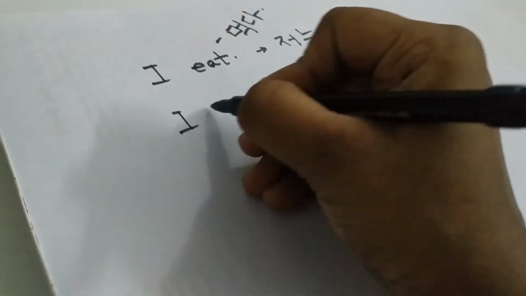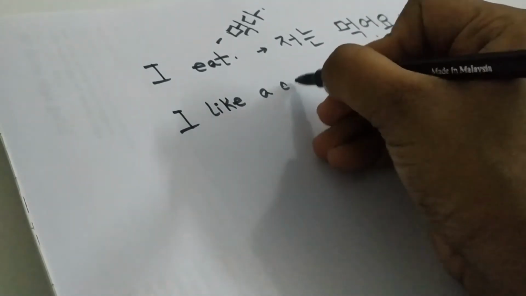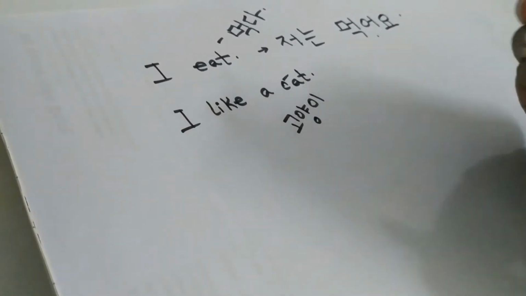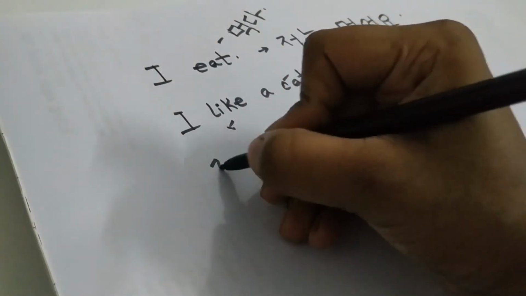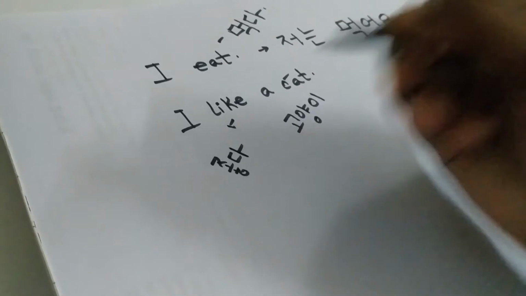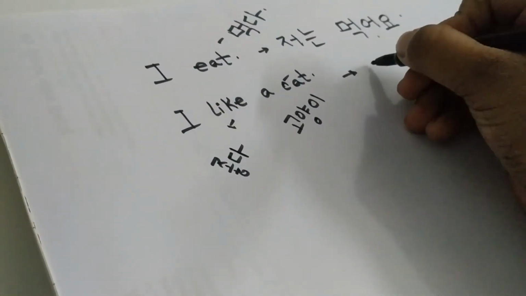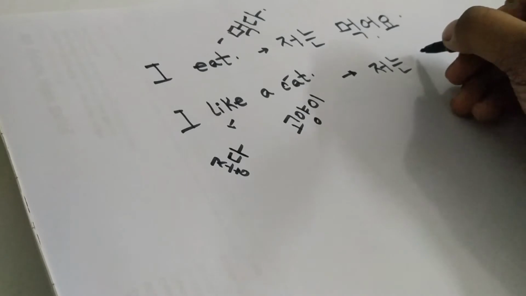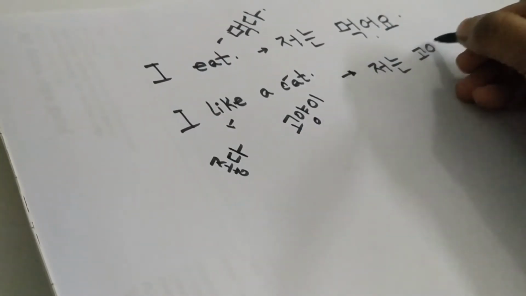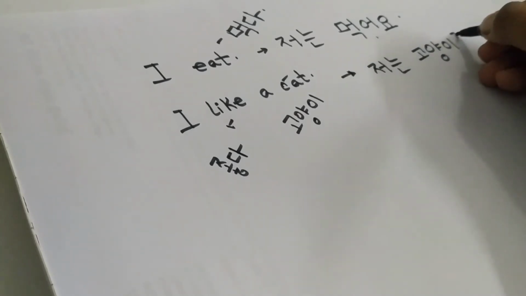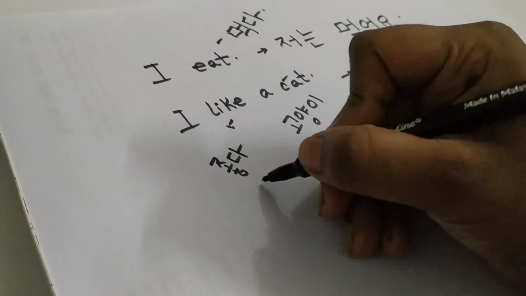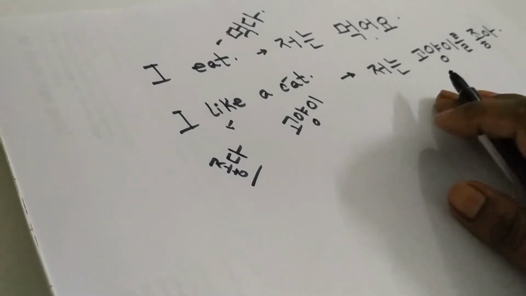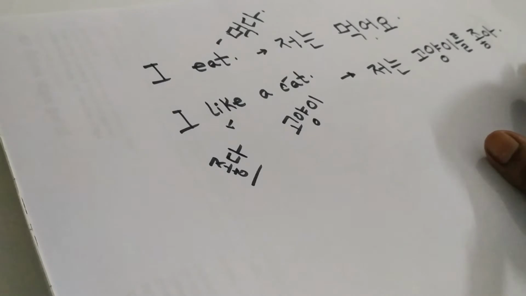Let's say you want to say I like a cat. Cat is 고양이. Like is 좋다. And I, you know already, I is 저. 저는 subject marking particles. Then it will come object 고양이 and object marking particle, and 좋다 need to be conjugated, and it will be 좋아. 저는 고양이를 좋아. I like a cat.